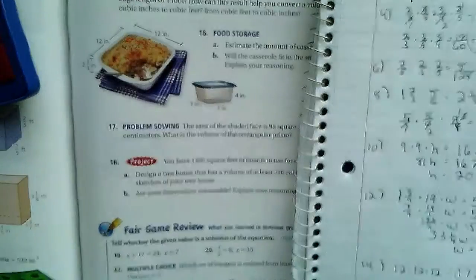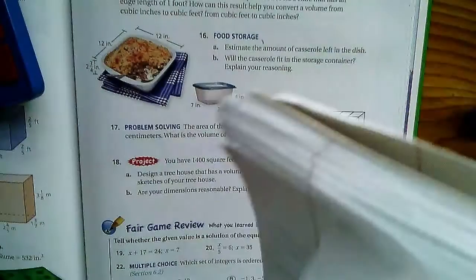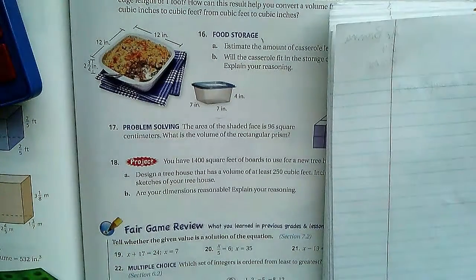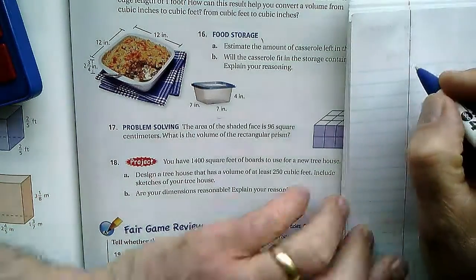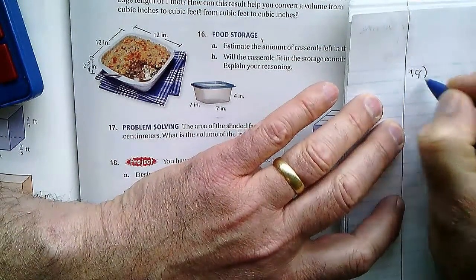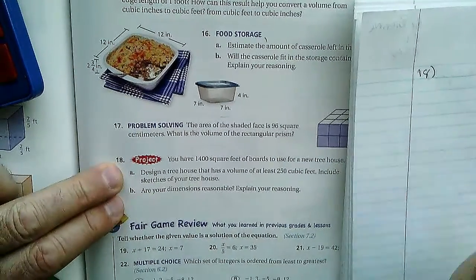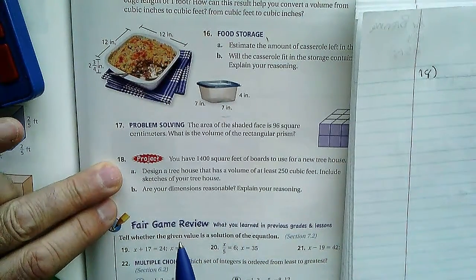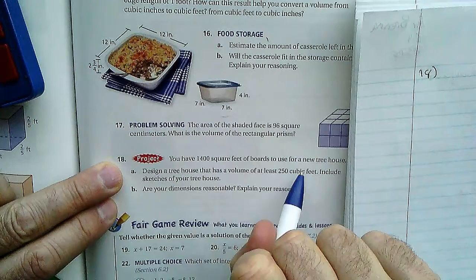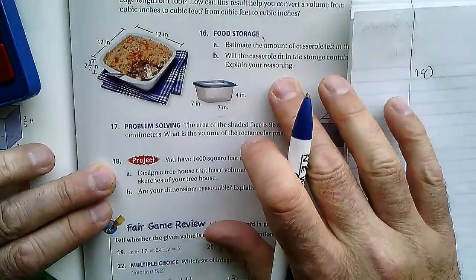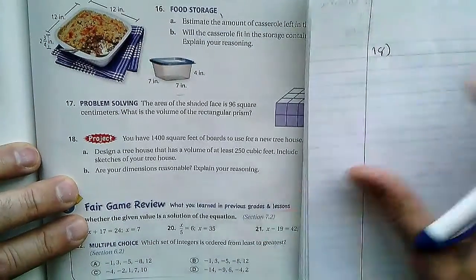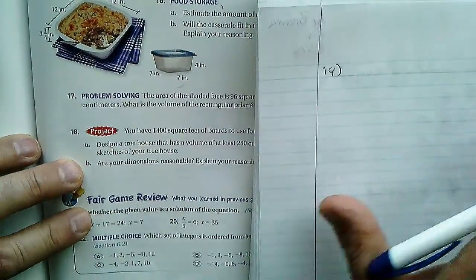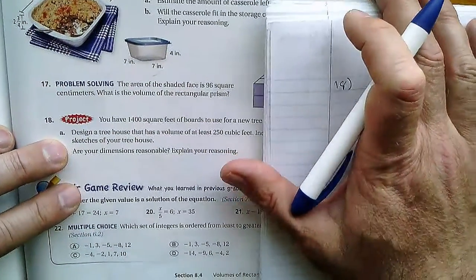Okay, number 18. So number 18 is one of my favorite problems in this whole book. If we were at school right now, you're going to feel like you dodged a bullet. If we were at school right now, we'd be designing tree houses, and we'd be looking at this for probably 2 or 3 days, this one problem, because it's a good one. Most kids put really poor answers. I was going to show that on the last Zoom, but we didn't have time.